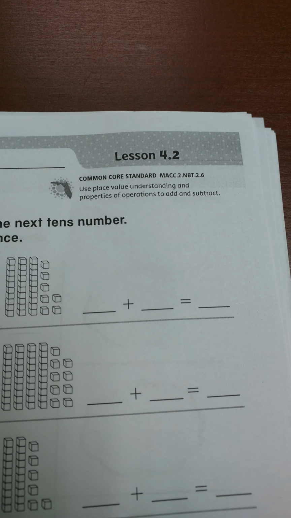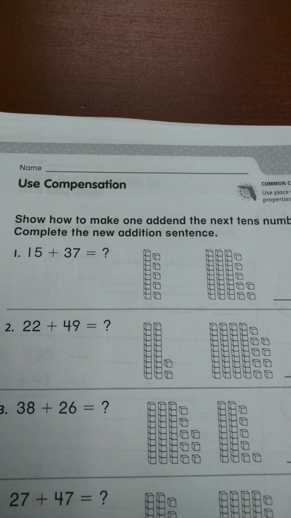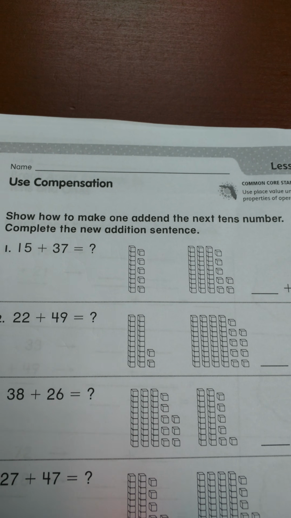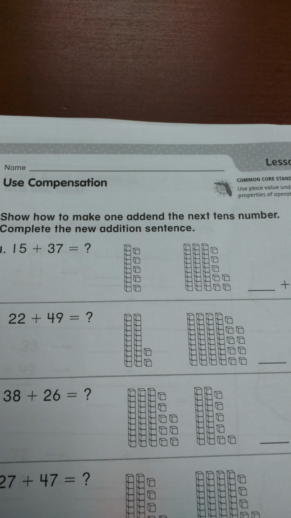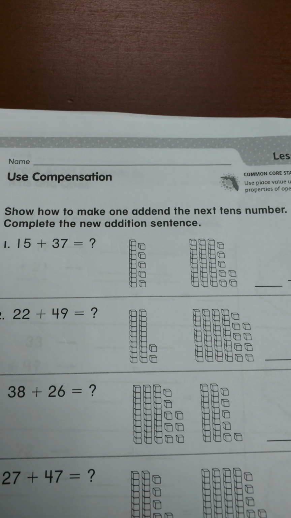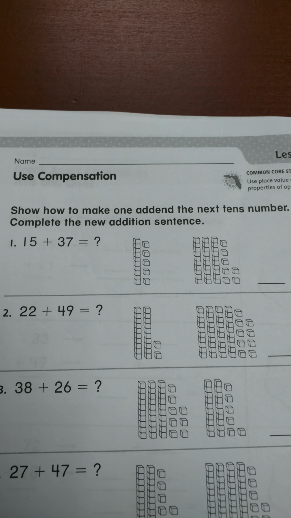The second grade Go Math lesson 4.2, and today we're going to use compensation. Compensate for one number, add to the other. The directions say show how to make one add-in the next tens number. Complete the new addition sentence.